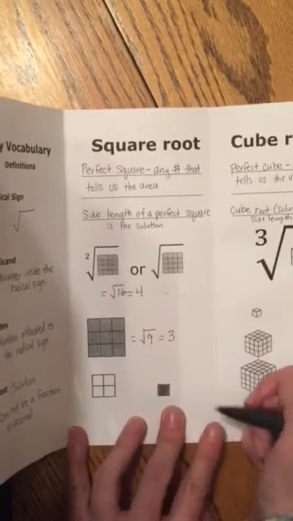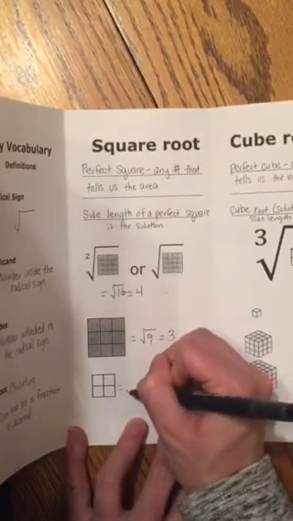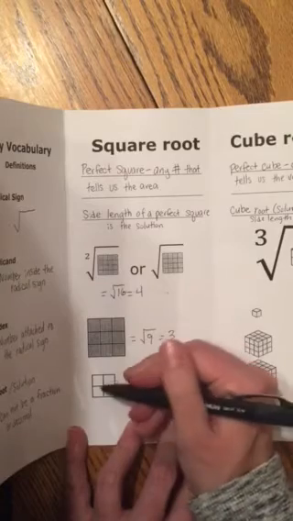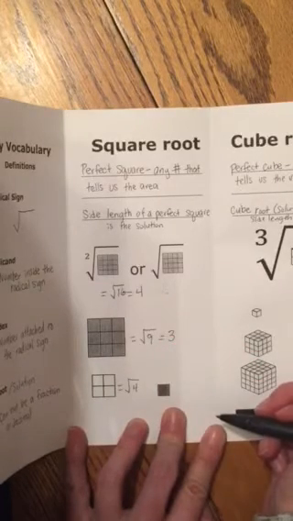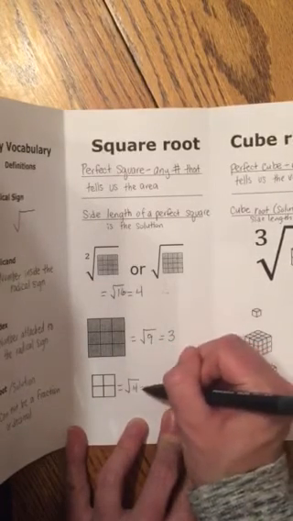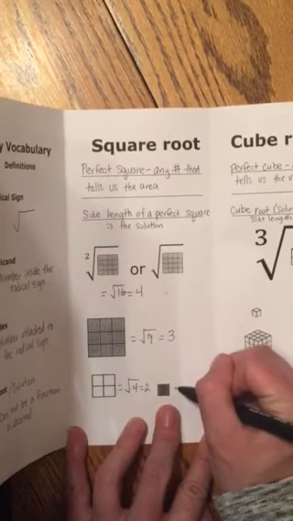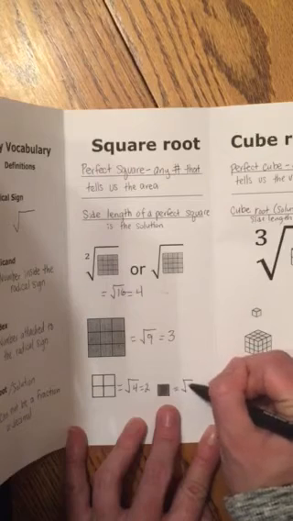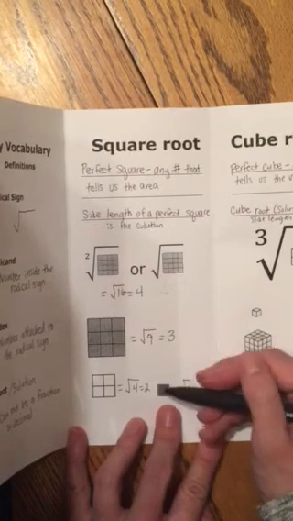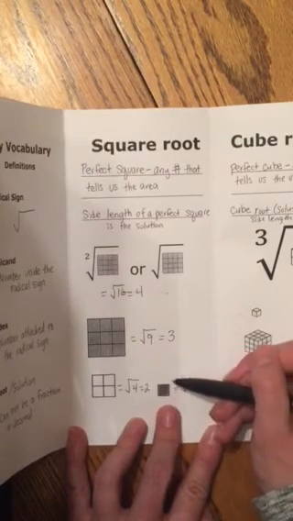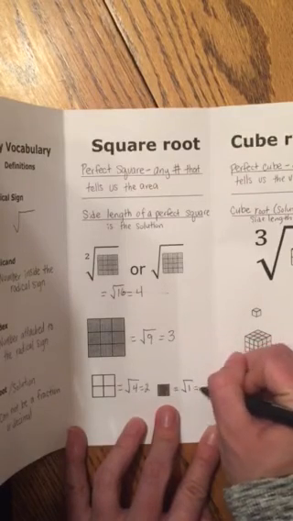That is the solution. Here, it would be the square root of 4. We have 4 boxes, or the area is 4. The side length is equal to 2. And last but not least, this last one is equal to the square root of 1. Don't let it confuse you. There's only one box here, and that means the side length is equal to 1.